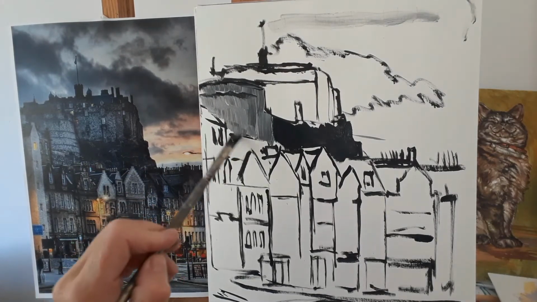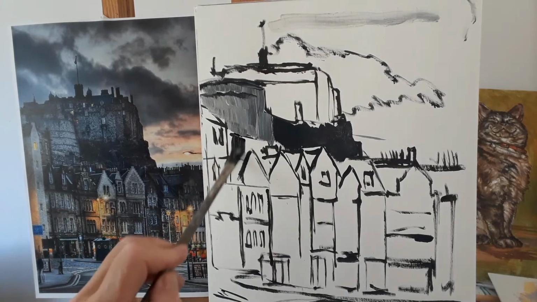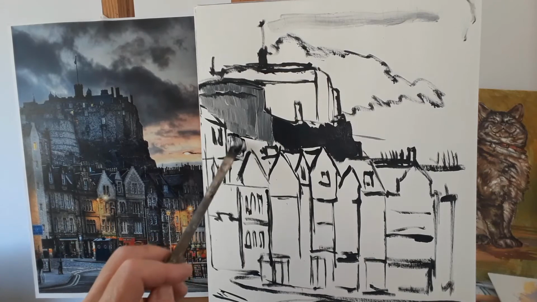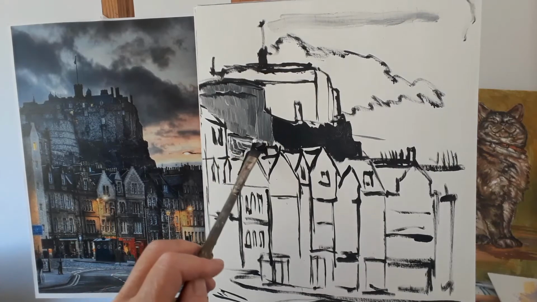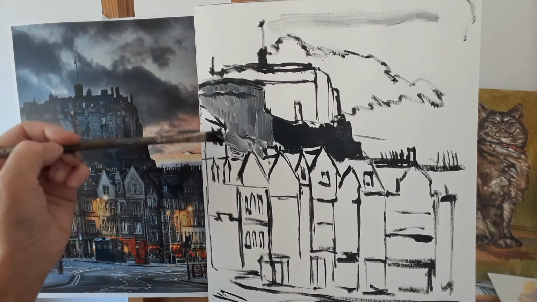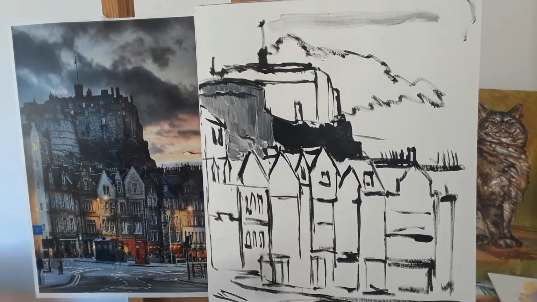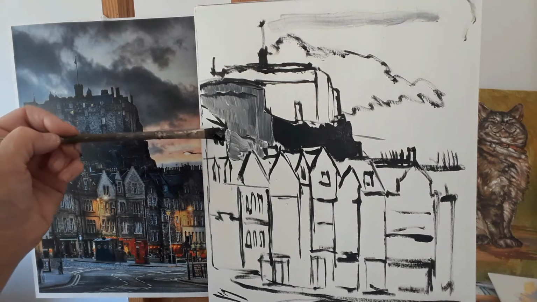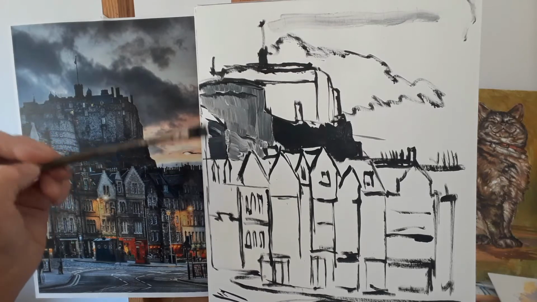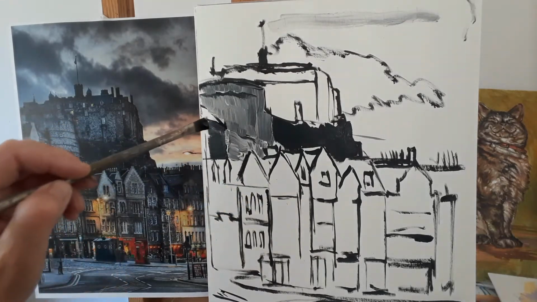And that, I think, goes right behind the houses. It's, oh, that's way too dark. So slightly darker in there. Getting quite a lot of texture actually, because I'm not using much water on this paint. So this house here, and I'm going over the windows, is slightly darker than this behind.